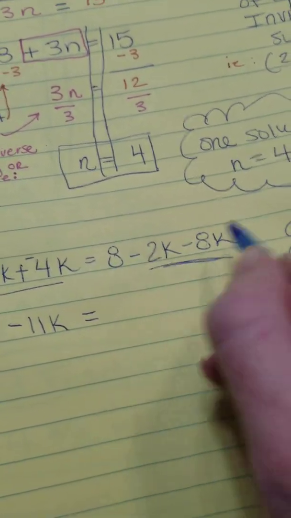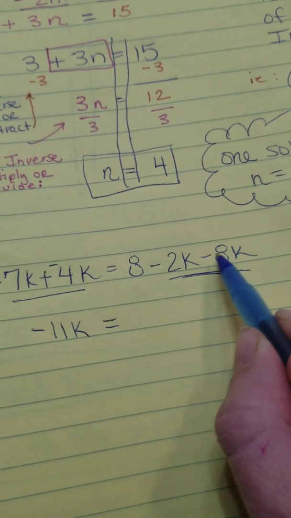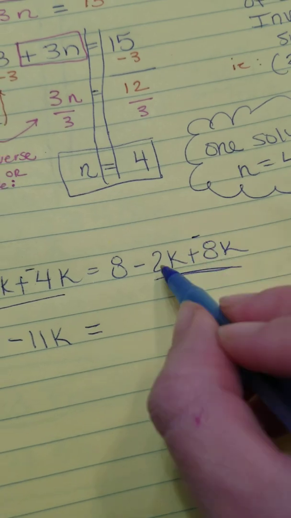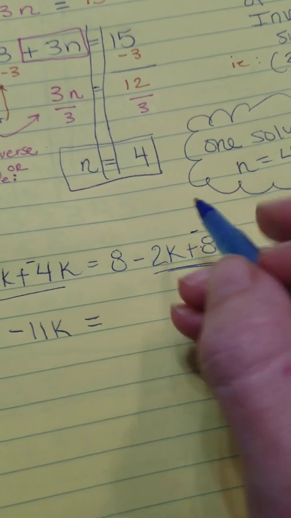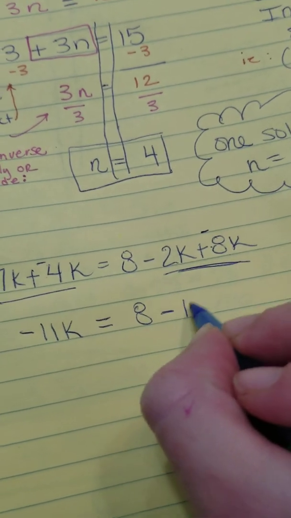So I'm going to combine these two. Negative 2, negative 8. Same sign, add, plus a negative, 8, 9, 10. So I have 8 minus 10k.